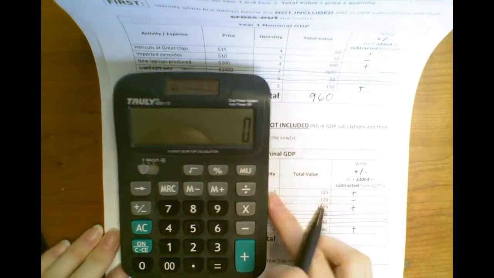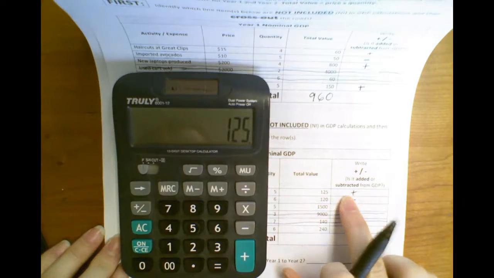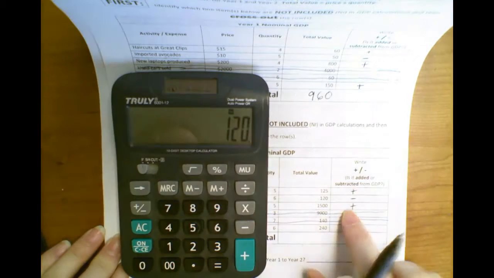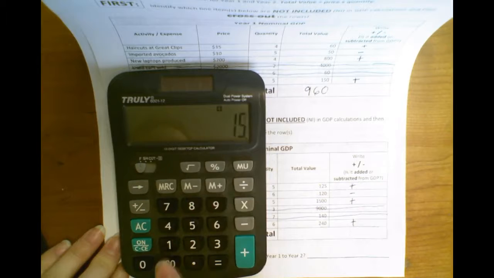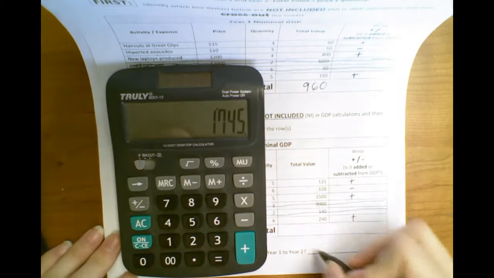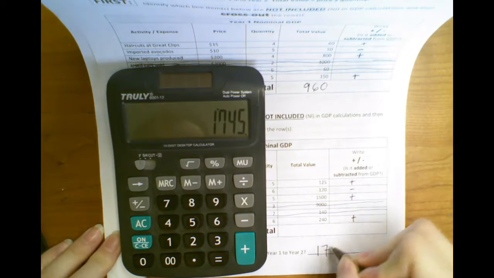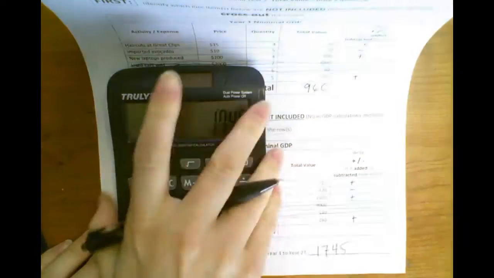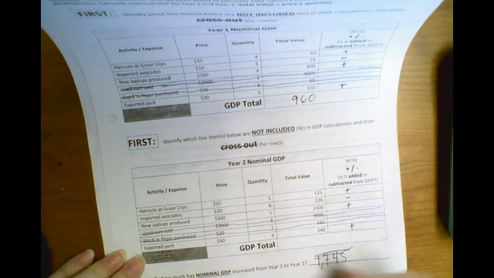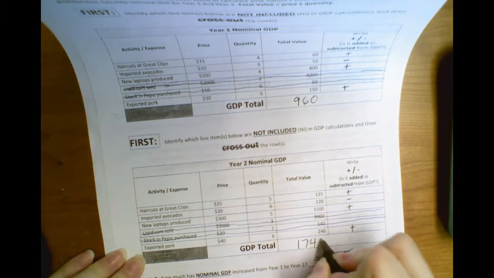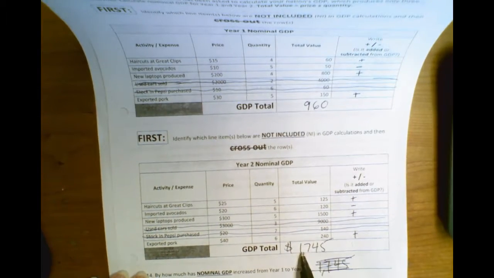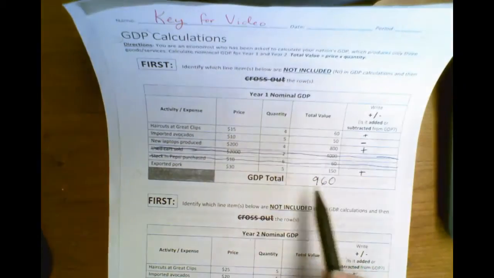Clear this. 125 minus 120 plus 1,500 plus 240 equals, okay, here's GDP, nominal GDP, for year 2. Now, oops, got in the wrong spot. Sorry, 1745. Okay. Now, this is nominal GDP for year 2. This is nominal GDP for year 1.